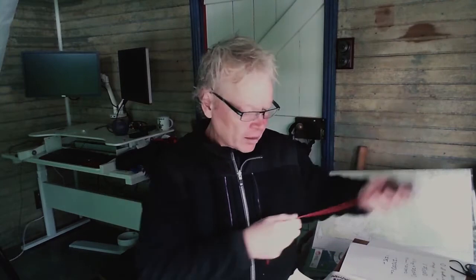Okay, now usually we don't have one of these. What we do often have, though, is a piece of string, and with a bit of care you can measure curved paths.